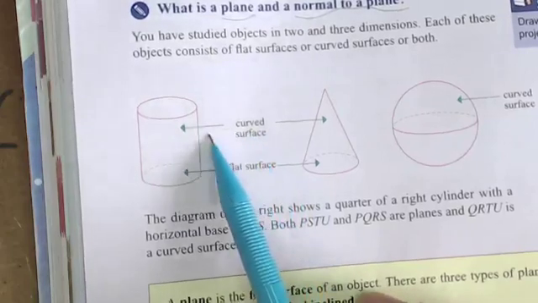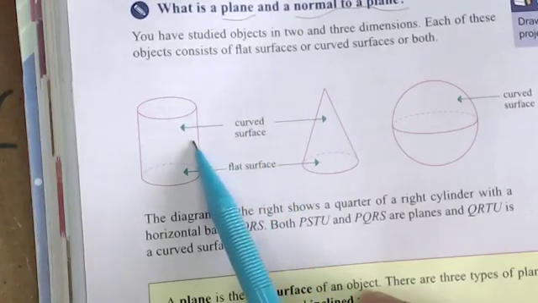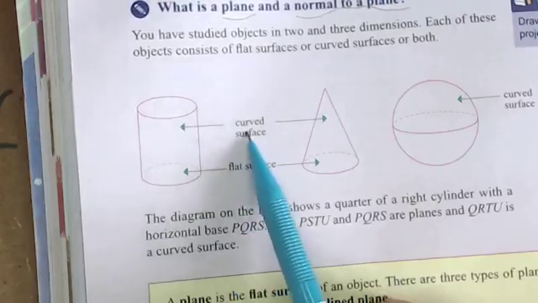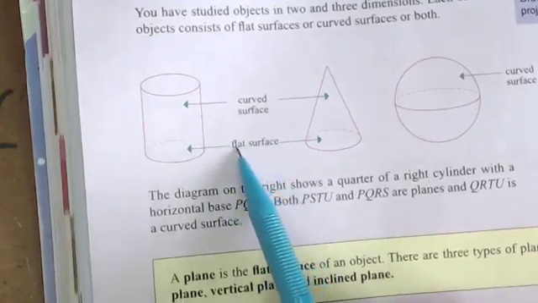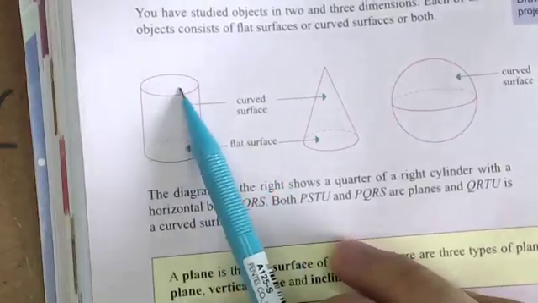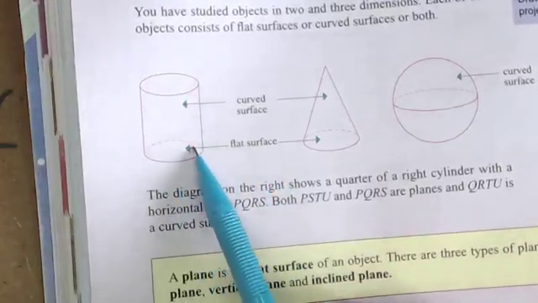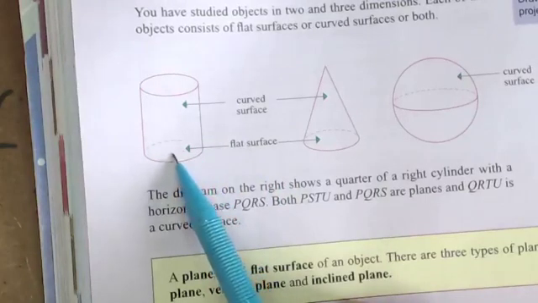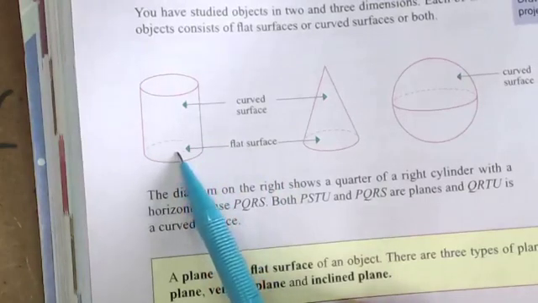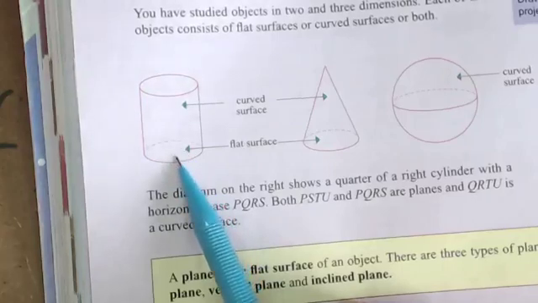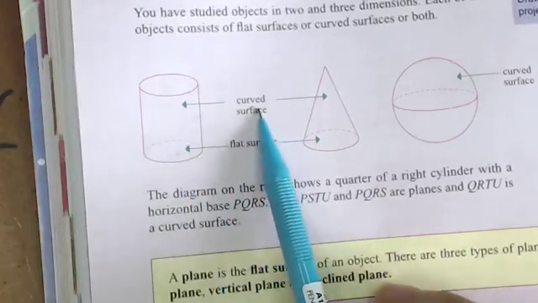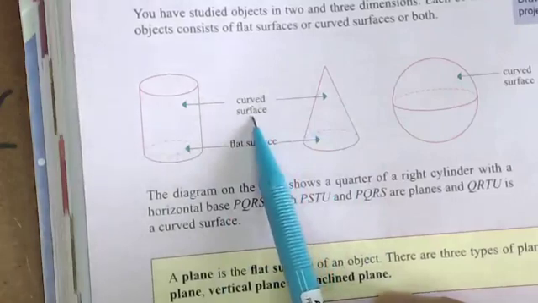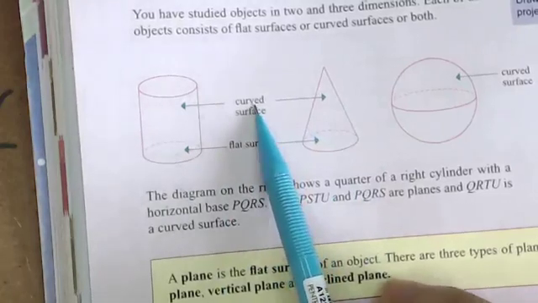Curve means if we put this curved side on the flat table, it's going to roll because it is curved. And then we have a flat surface. Down and up there is a flat surface. It means if we put the flat surface on the flat table, it's not going to move. It's not going to roll because it is flat. So first, to know, in any object we have two types of surface. First is curved, second is flat.